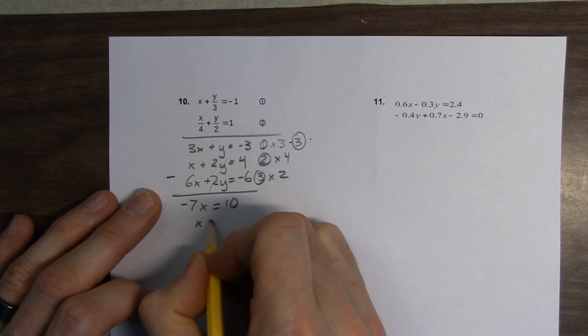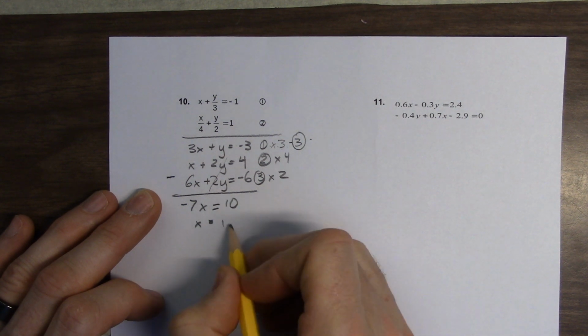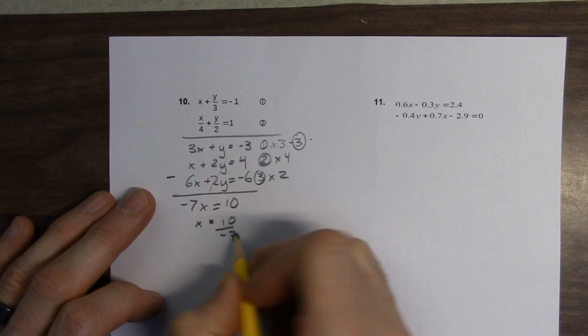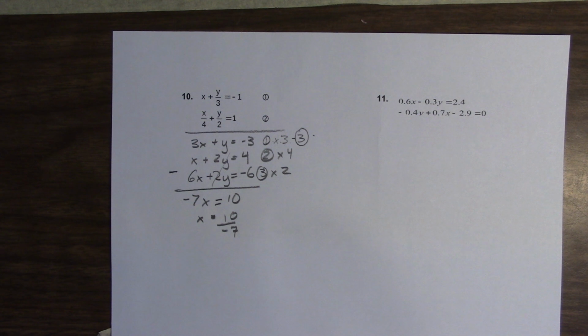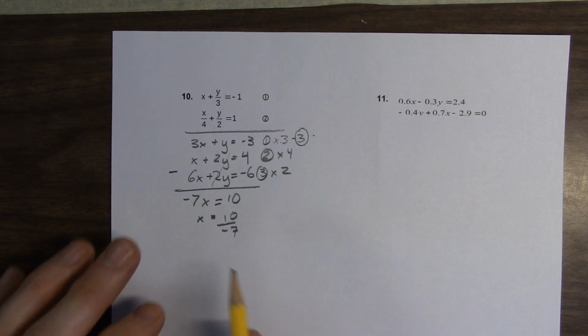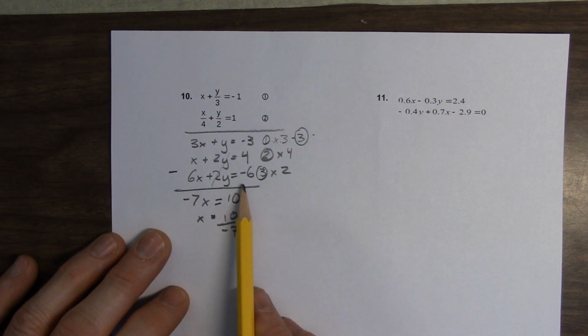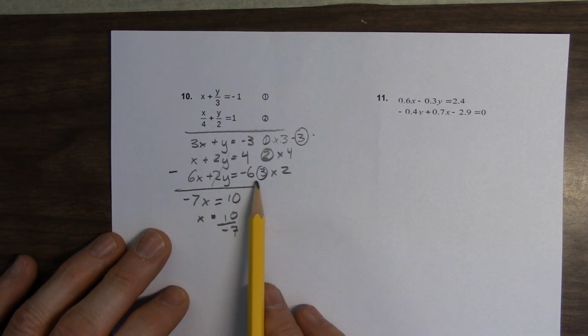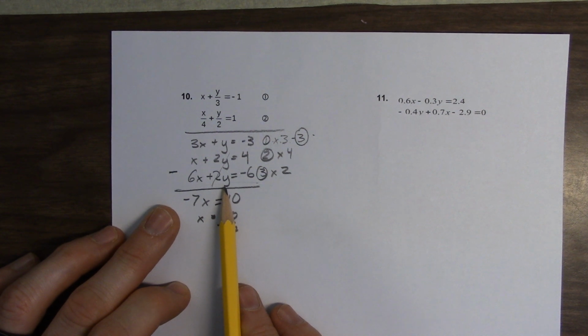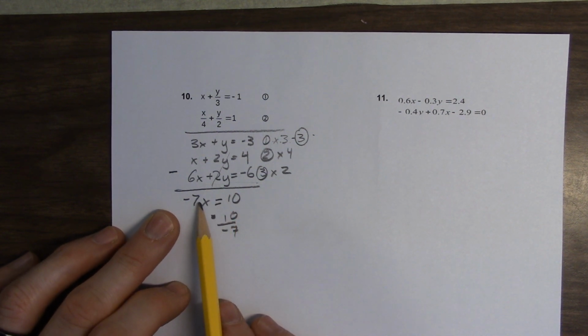We get x equals 10 over negative 7. Why does that make me nervous? No, something's wrong. Hold on. 6x plus 2y equals negative 6. That's right. This one is right. X. Oh, this is a mistake.